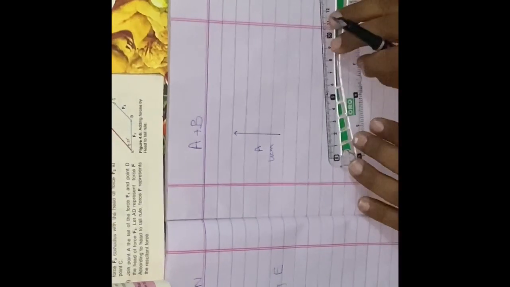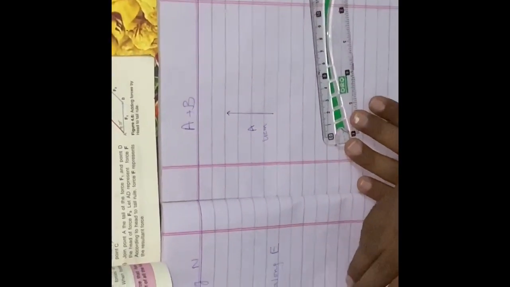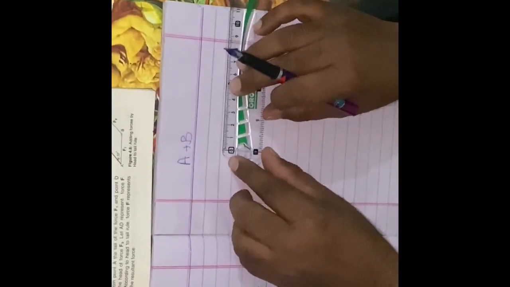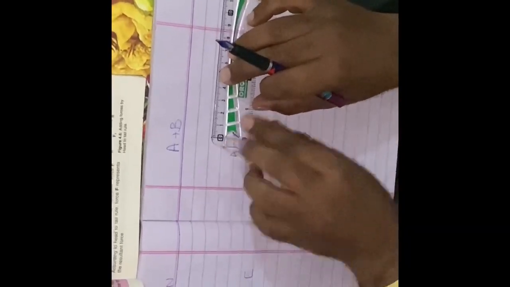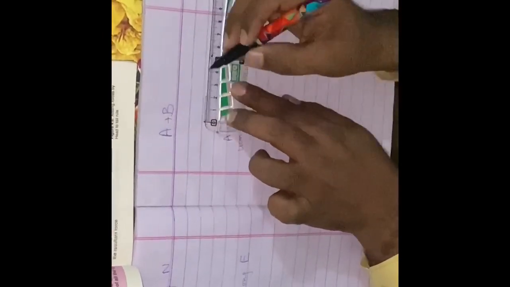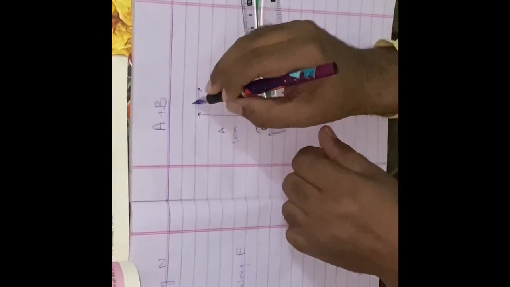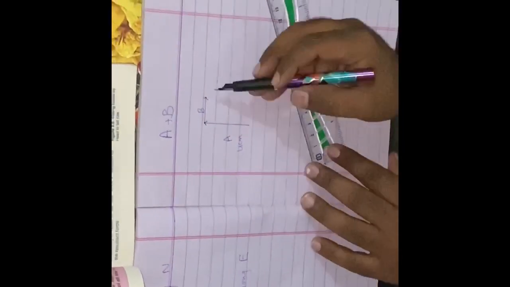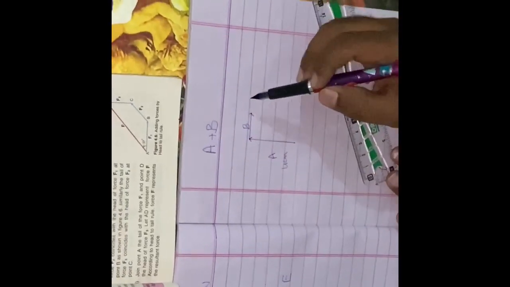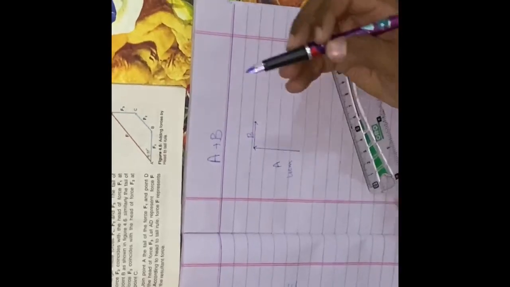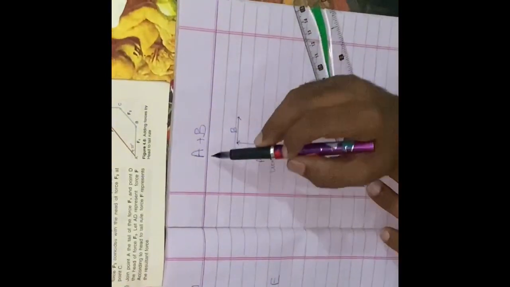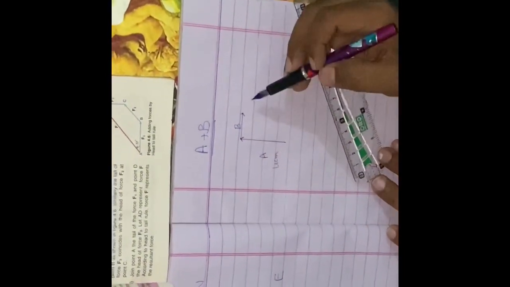and now I will add the vector B in such a way that the tail of the second vector coincides with the head of the first vector, like this. This was of 2 centimeter, my vector B along east. Now, if there is any other third vector, I'll add it in a similar pattern, like the tail of that vector will coincide with the head of the second vector. But as I am only adding two vectors here, I have done this.